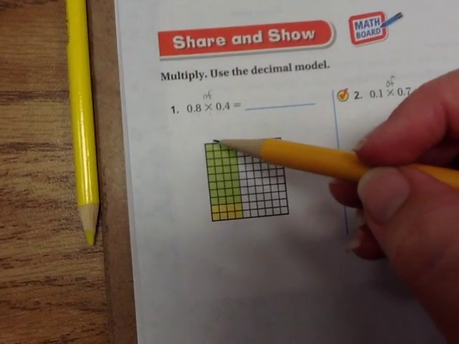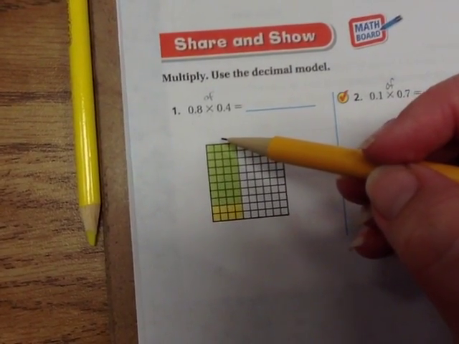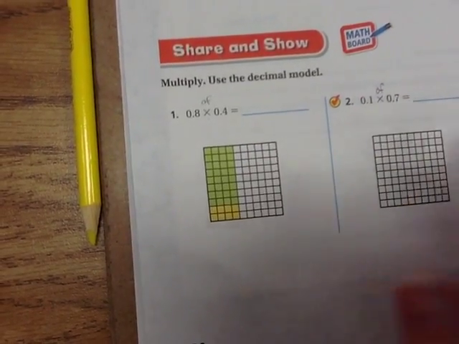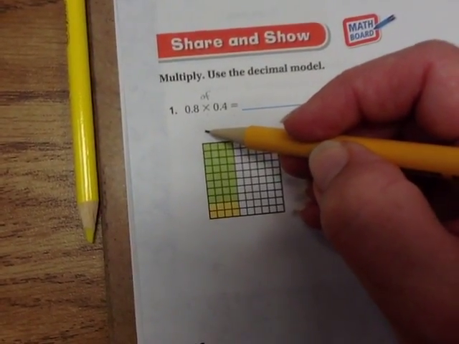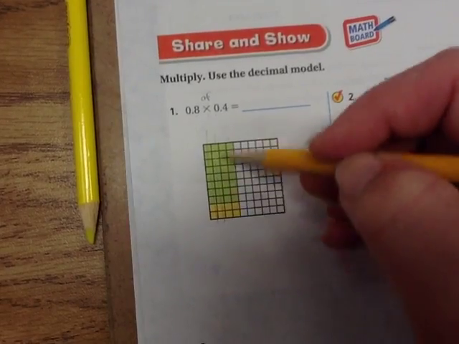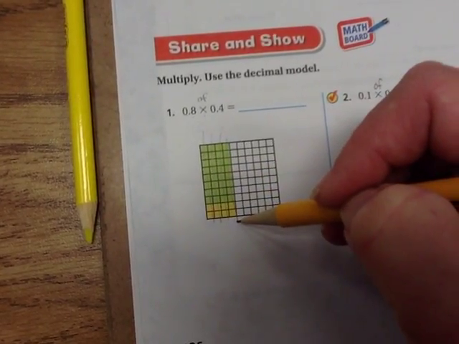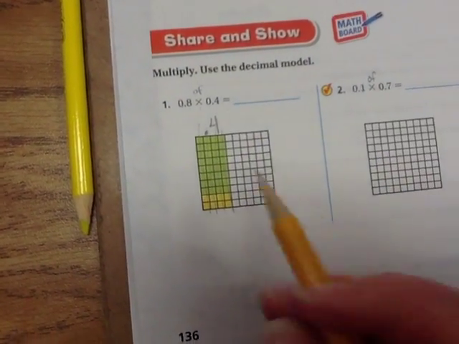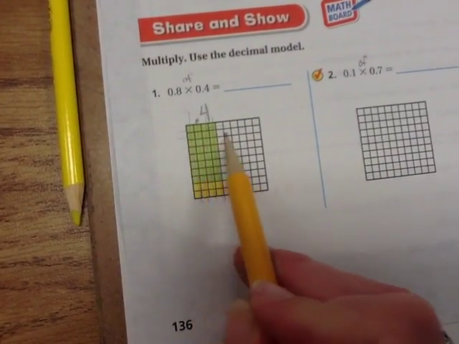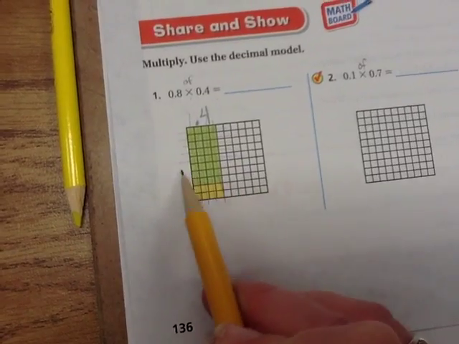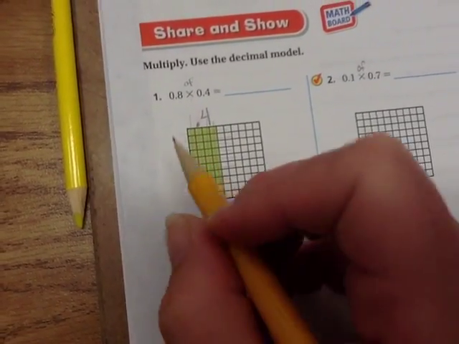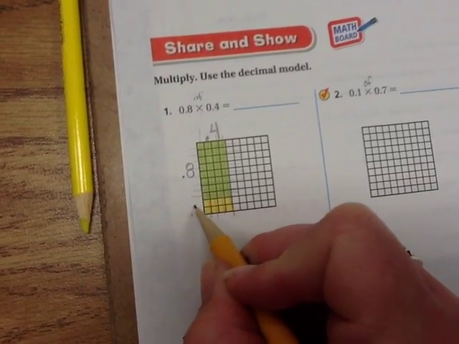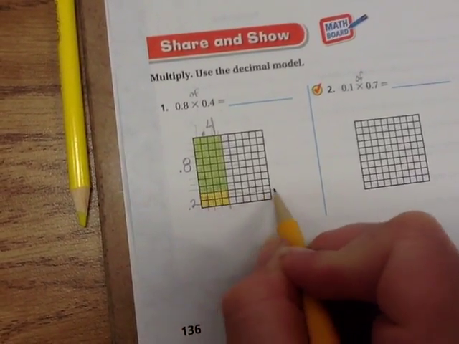Look what we've got right here. Let's go this way: 1, 2, 3, 4. So what would that be? That's my 4/10. Then you look, what do I have here? 1, 2, 3, 4, 5, 6, 7, 8/10. And then we have what would be 2/10 if we were to continue this on.